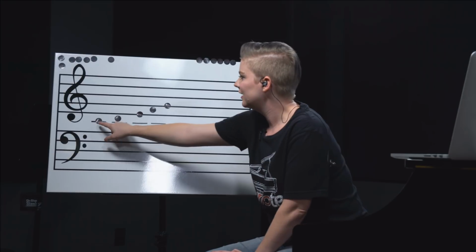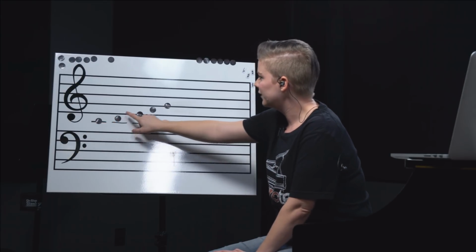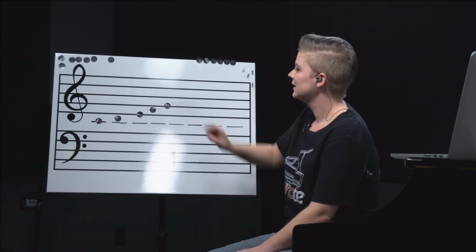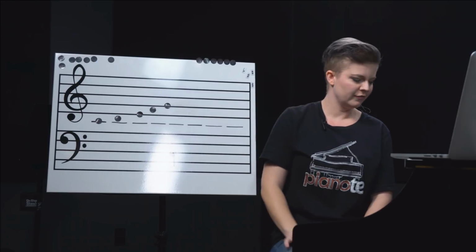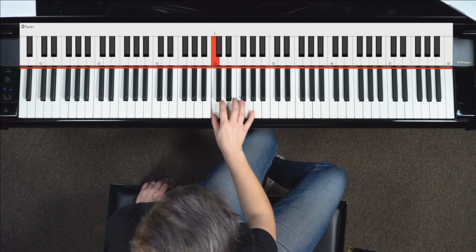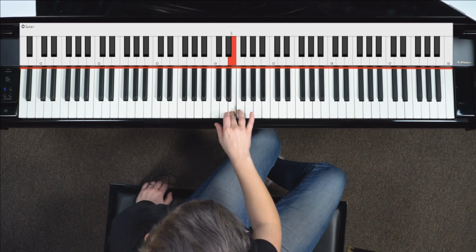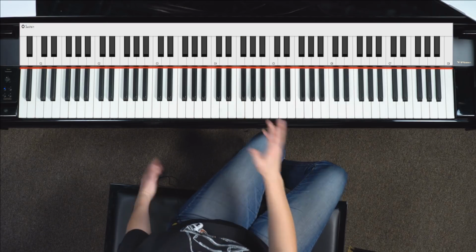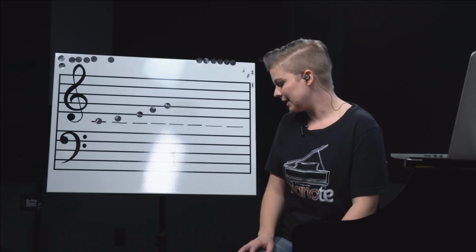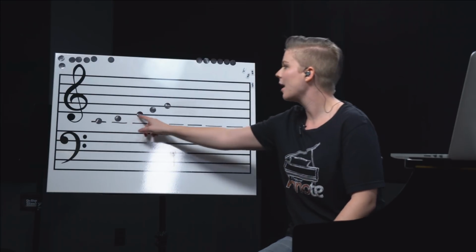So what I've created here is a series of notes that are moving up in steps. So if I were to play that on the piano, it would sound like this. C, D, E, F, G. Pretty straightforward. So in my mind, I call that step being up so high.